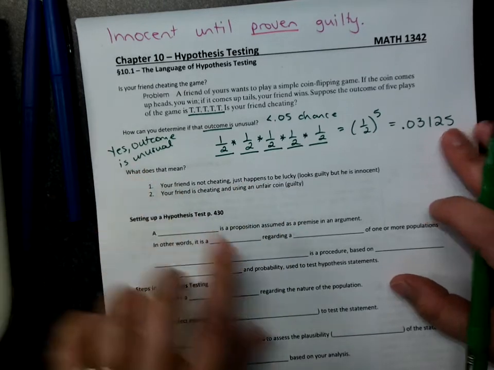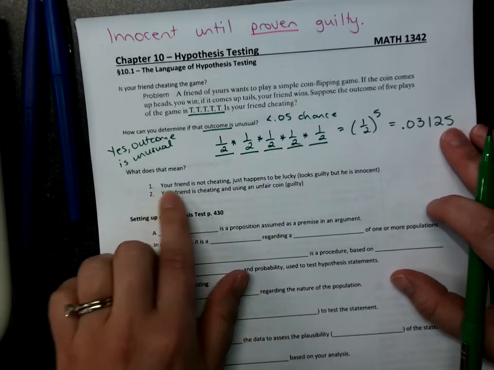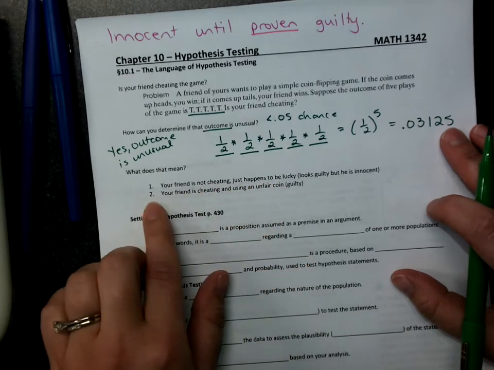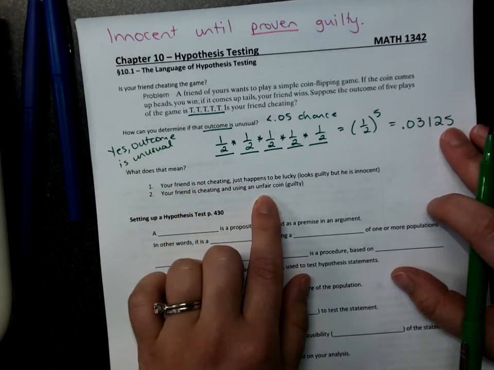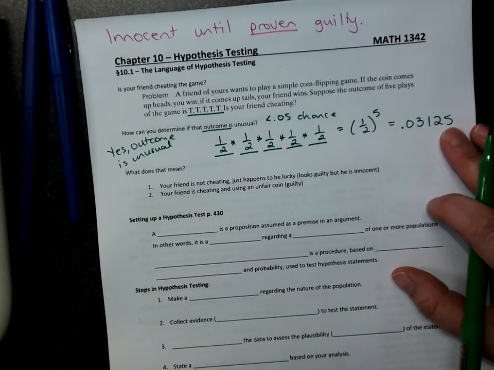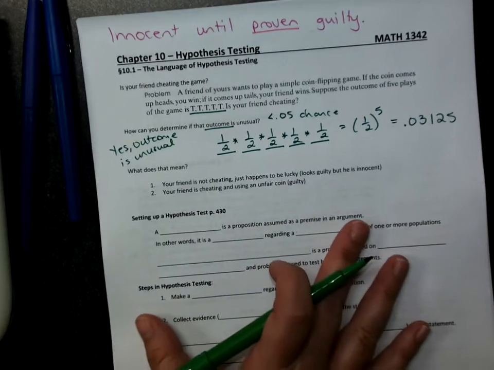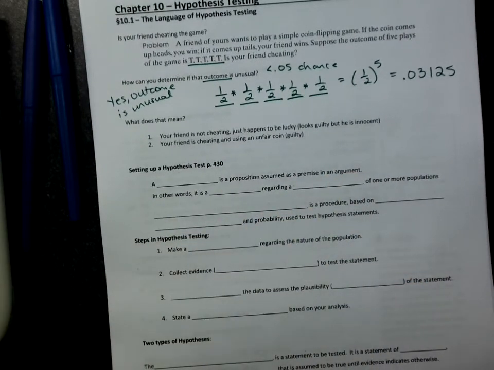So anytime we get unusual results, it could just be by chance, or there could be something going on that's unfair. And that's what hypothesis testing is all about. So we're going to go through the pieces of setting up a hypothesis test, and then we'll actually run them in sections 10.2 and 10.3.